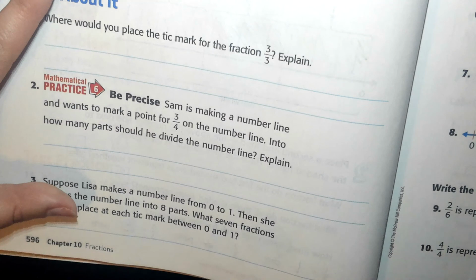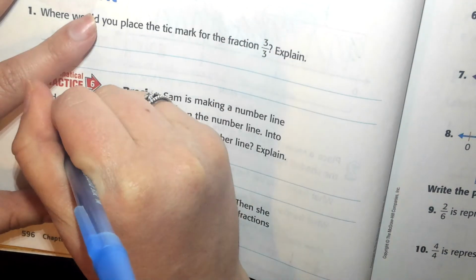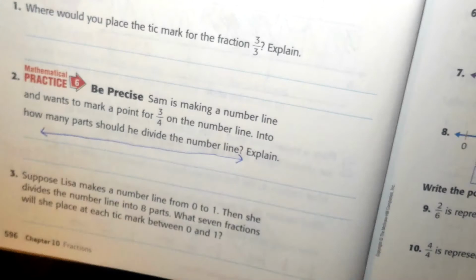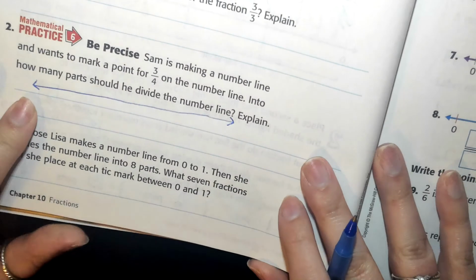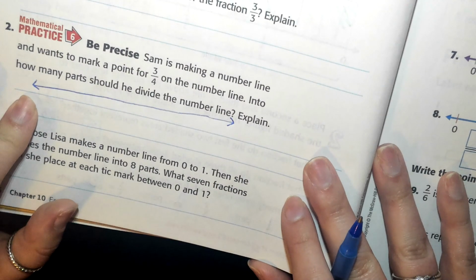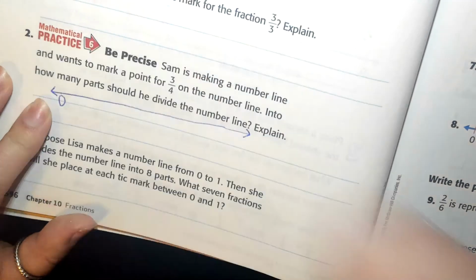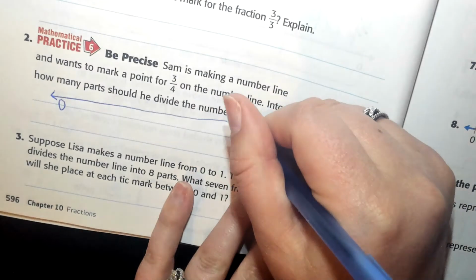So looking at this here, I'm going to draw my own number line. I wish that it would be straighter, but I don't have a ruler, so I'm just going to try my best. Whoops. It kind of went up a little bit. Silly. Okay. So into how many parts should I divide my number line? Well, I'm going to start with 0 over here, and I'm going to put 1 over here.